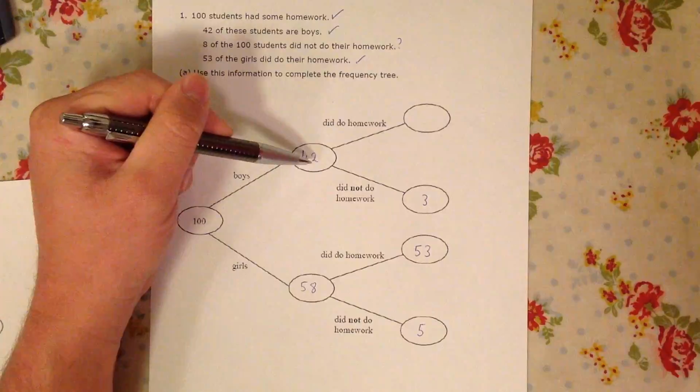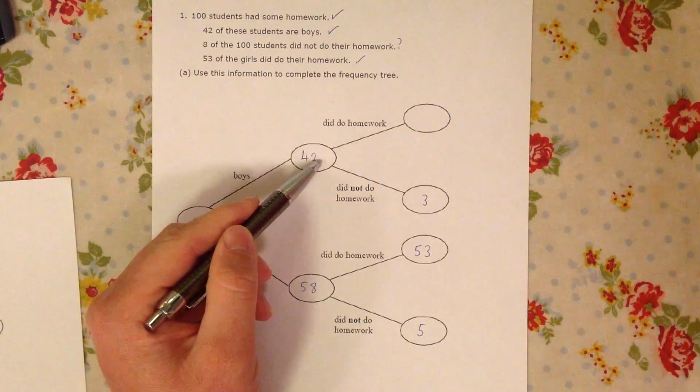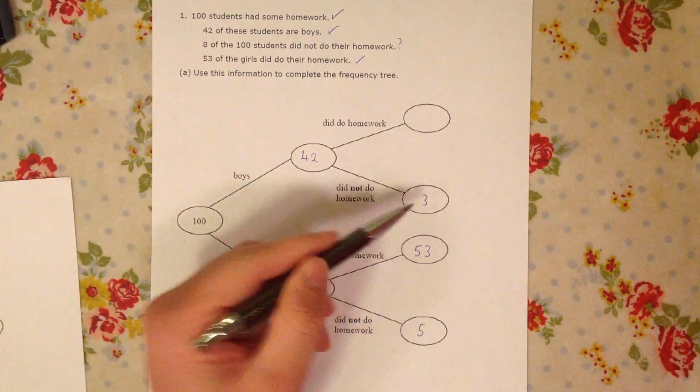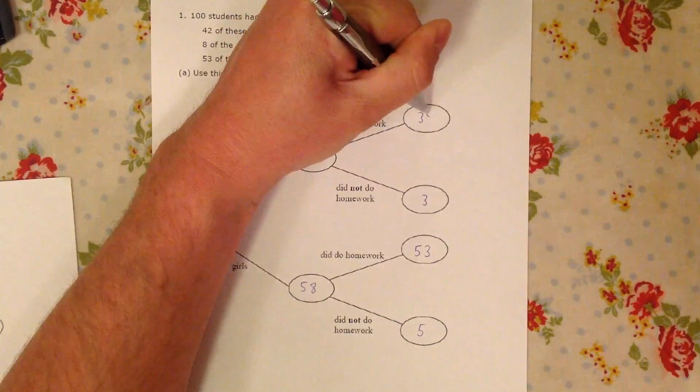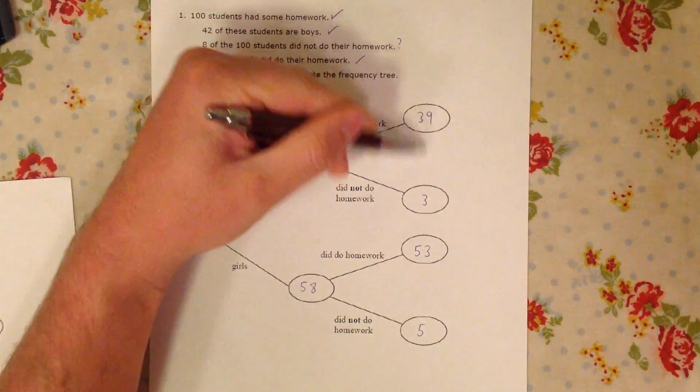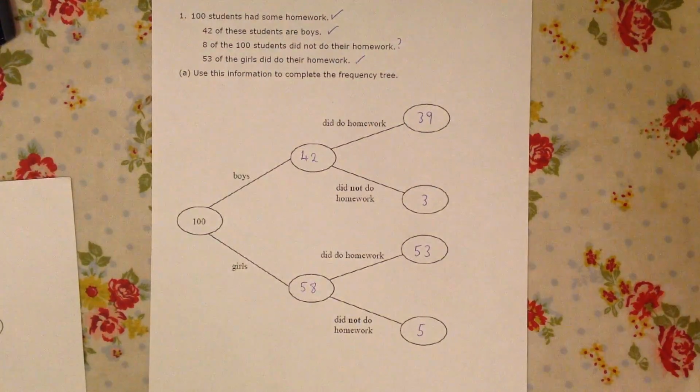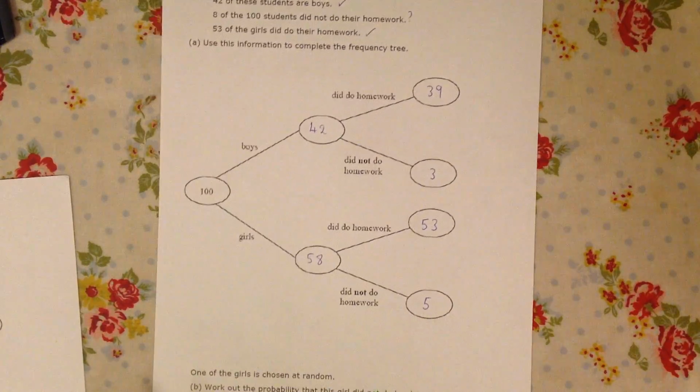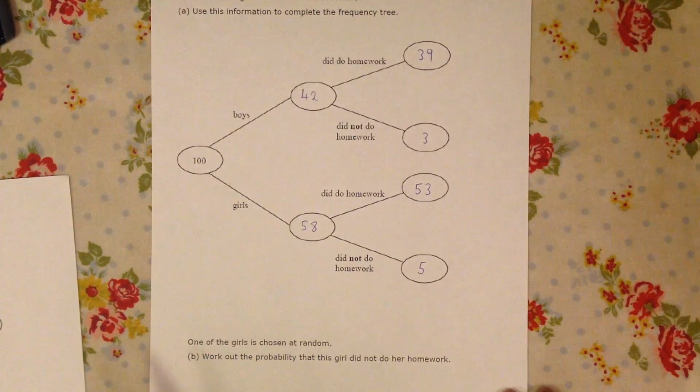There were 42 boys in total. If 3 of them did not do homework, then 39 of them must have done homework, because that totals up our 42. So there's a completed frequency tree. What do we then use this for? Well, in all likelihood, this is going to be used in the GCSE to lead on to a probability question.